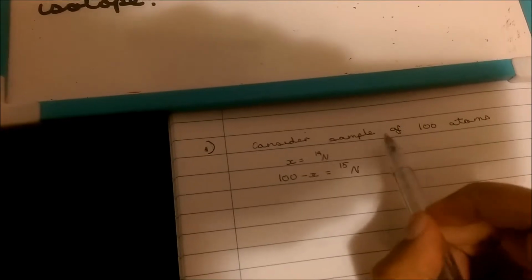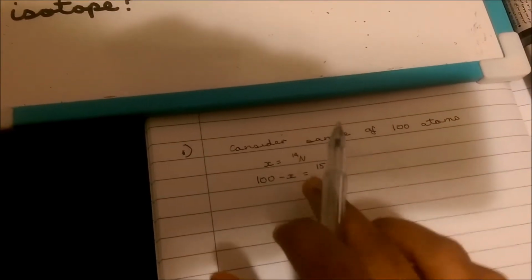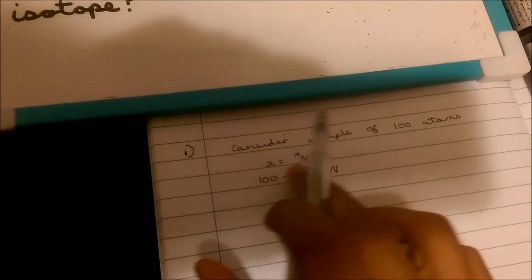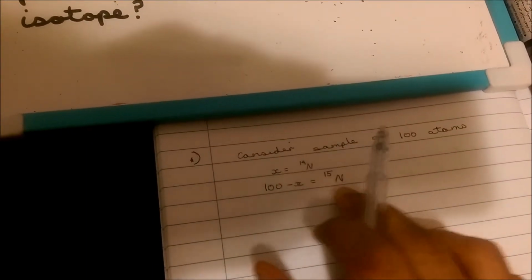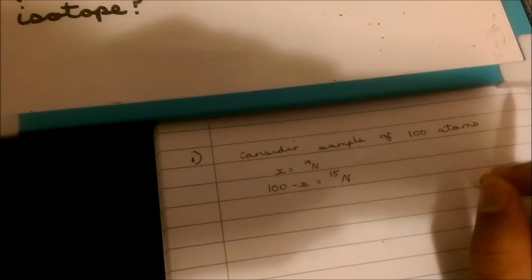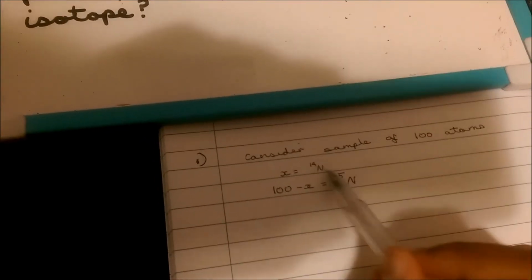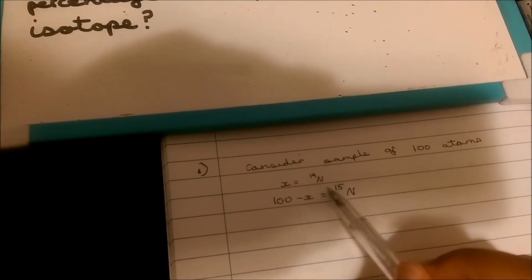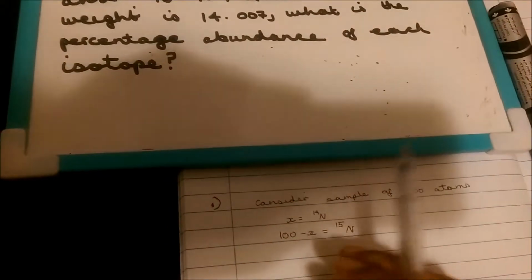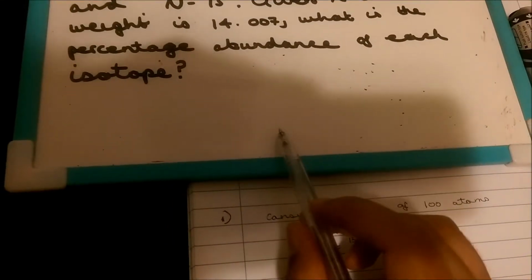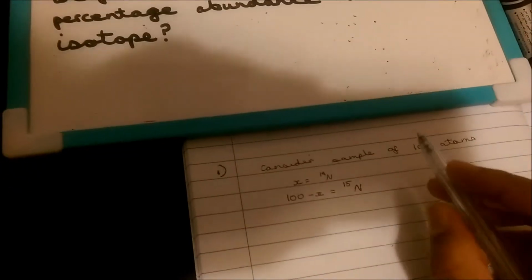Alright, so step 1 is to consider this sample as being out of 100 atoms, with 14N equal to x, while you make 15N equal to 100 minus x. If this seems a bit random or difficult to follow, just follow through it, push on, because it makes sense as I go on to explain the steps.